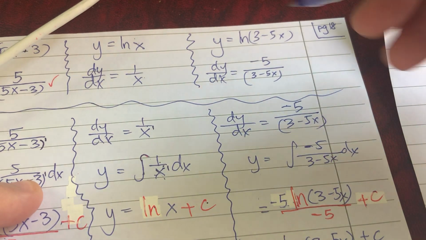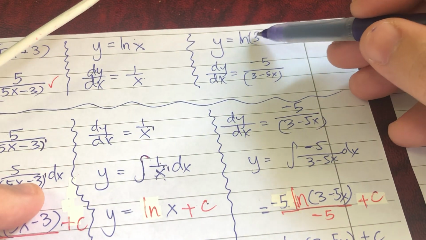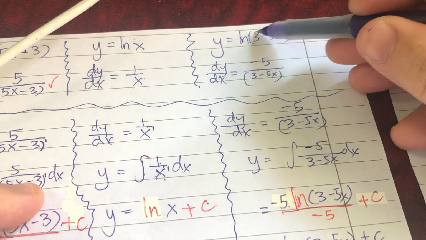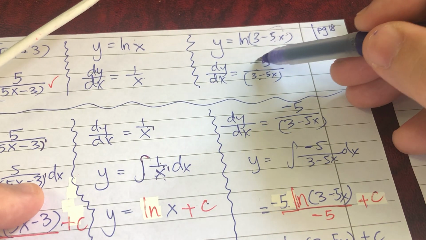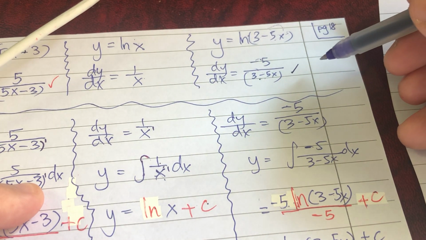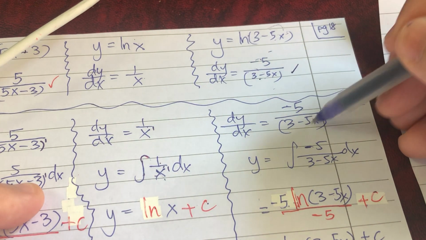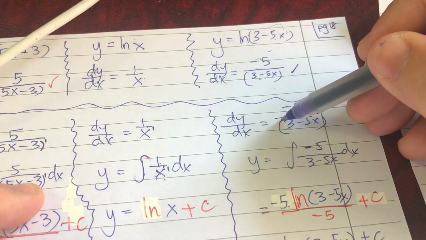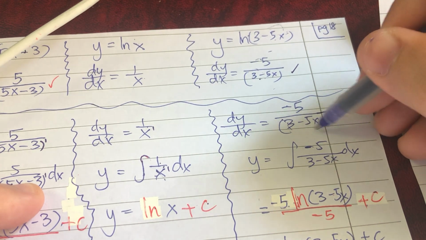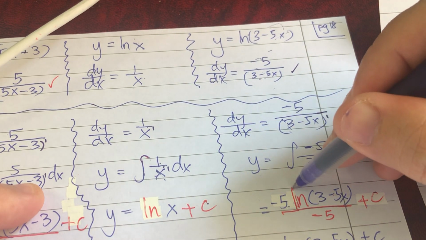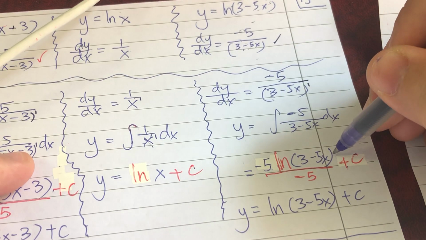Okay, how about this? Differentiate this, it is just 1 over this whole thing, right? The argument goes downstairs. Then differentiate this, you get minus 5. That's all, right? But if I ask you to integrate this, what do you do? Recognize that the denominator has power 1, so you write this whole thing as the ln function. That means it becomes your argument.